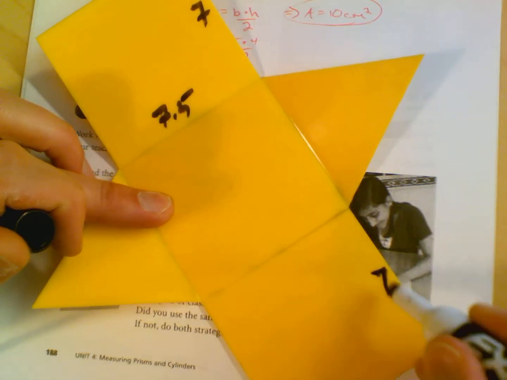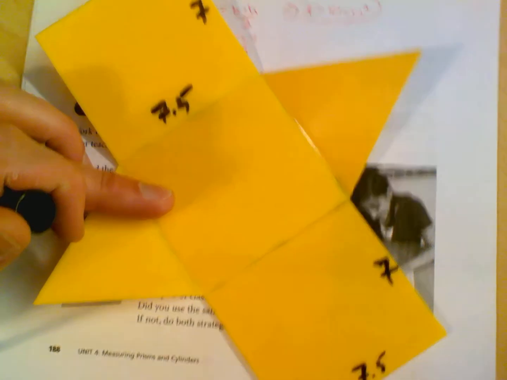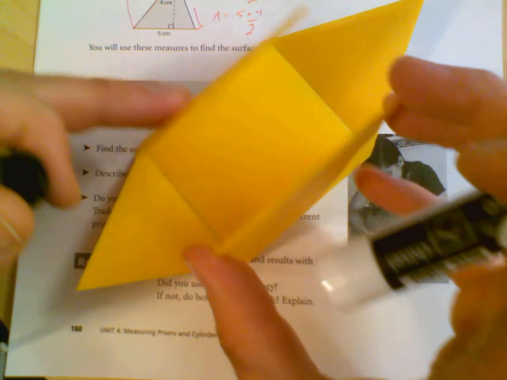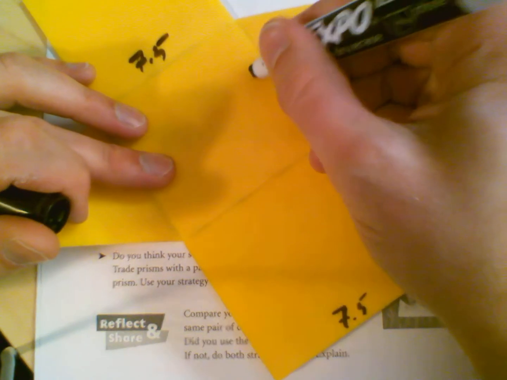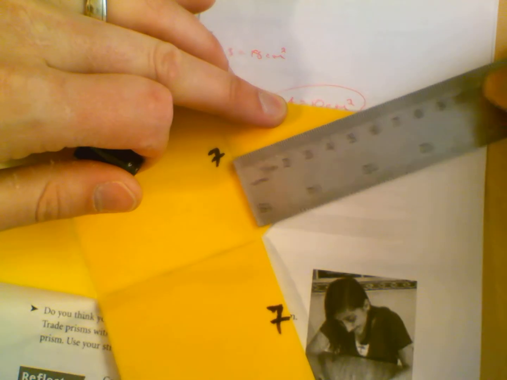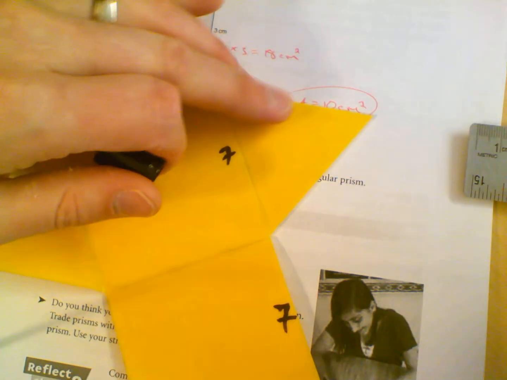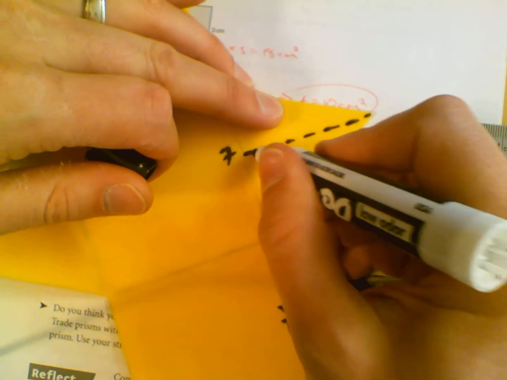And I'll bet you the opposite end would also be 7 and 7.5 as well, because I know that when they came together, these were identical, opposite from each other. But I'll just double check to make sure. Sure enough, 7 centimeters. The base is 7, and once again 7.5. I don't even need to measure. And the base of this triangle is of course 7, and its height appears to be 6. So if I get the height here, we have 6 centimeters, and of course the opposite end would be exactly the same, so I won't even measure. I'll do some calculations and find some areas.